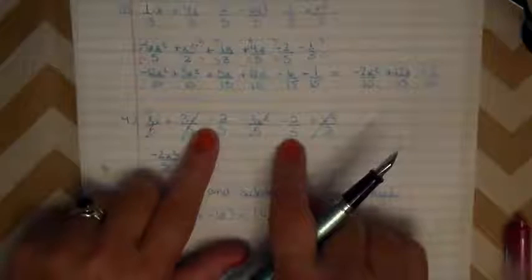And that took care of those two. I have 15 plus 3, so that's 18. That took care of those two. And then I have negative 2 and negative 2. That is negative 4. And that took care of those two.